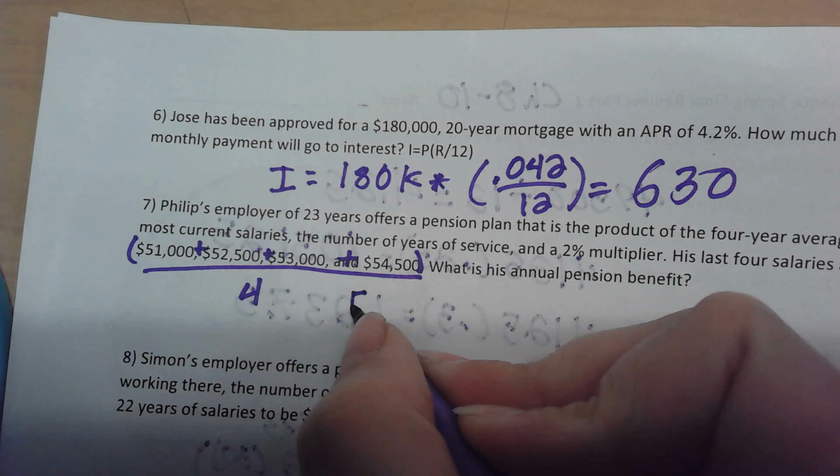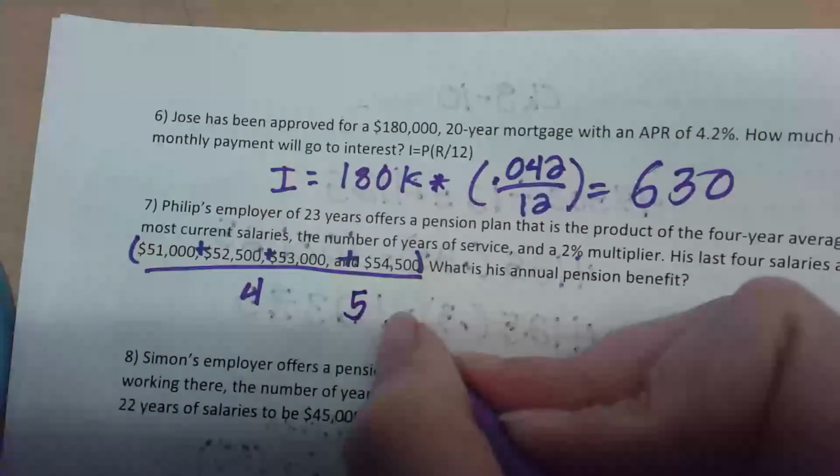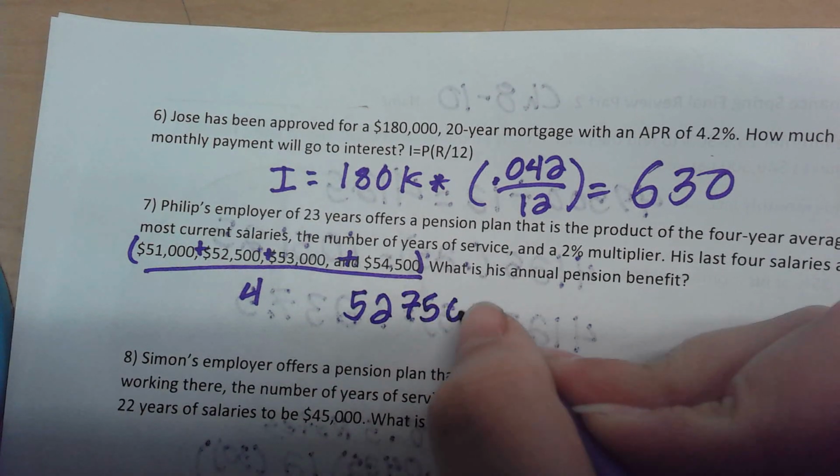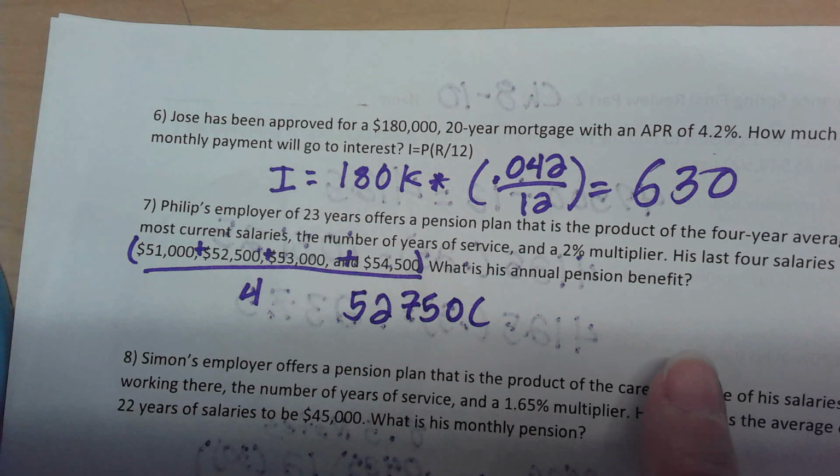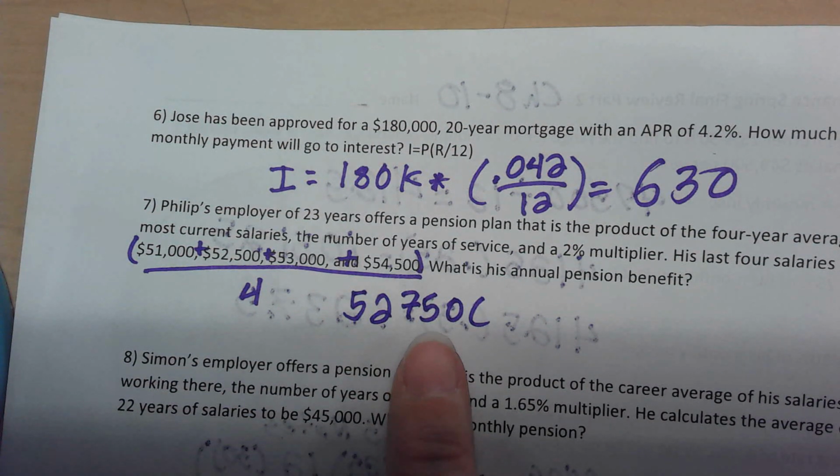Okay, so the average, I got 52,750. Okay, then I multiply by the years of service.